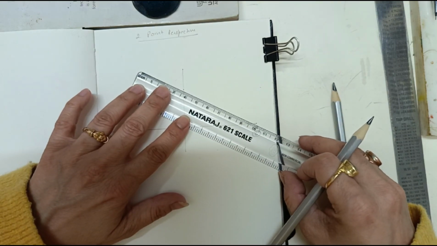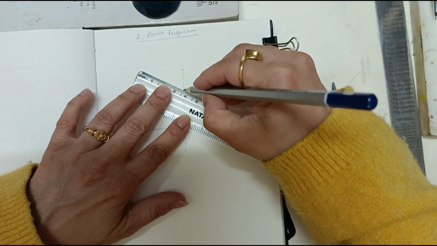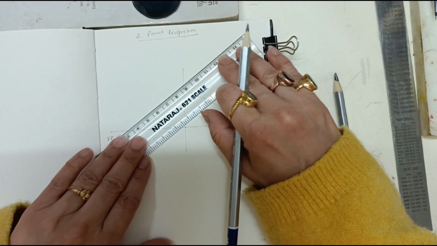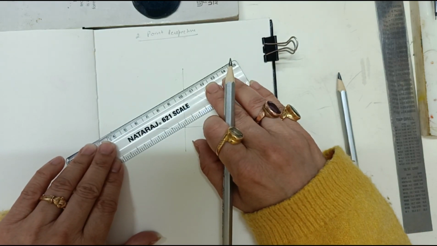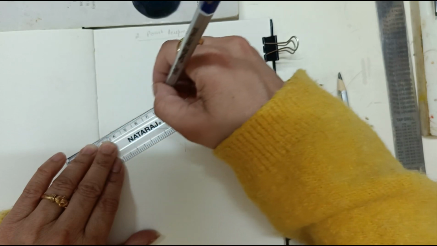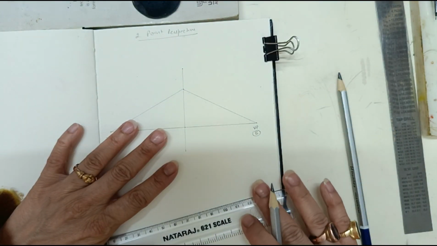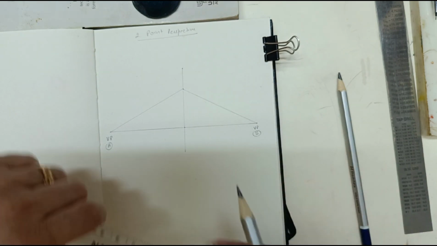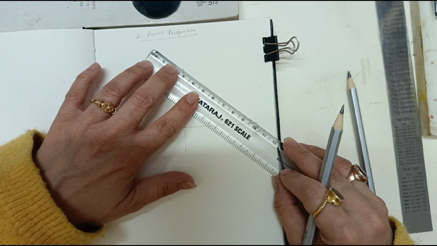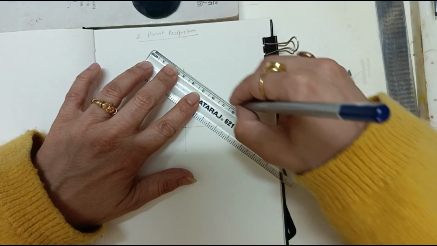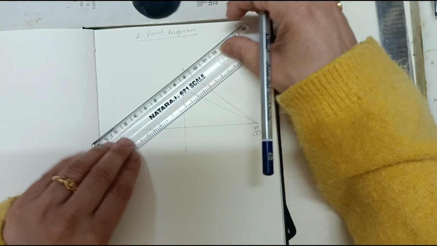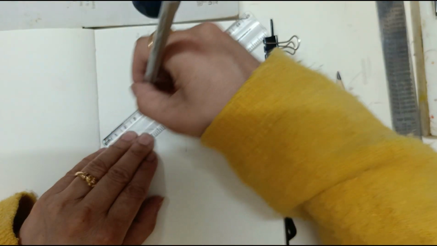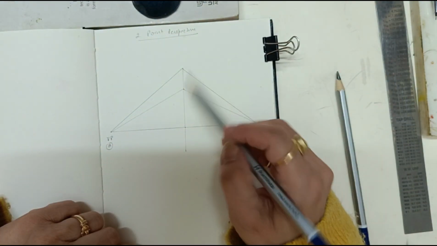What we have to do is, same like 1-point perspective, all the horizontal lines or diagonal lines will meet the vanishing point, and same we'll do with this, and this line will join this side, right? Now if I want this should be the width of my box, so I'll join this point also with the vanishing point B and the vanishing point A, right? This is the side of my box.